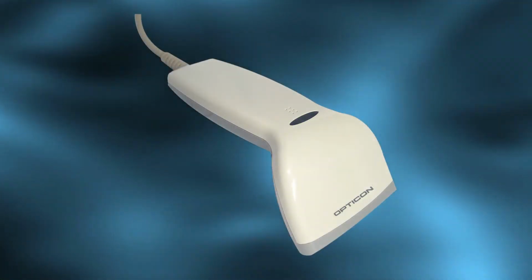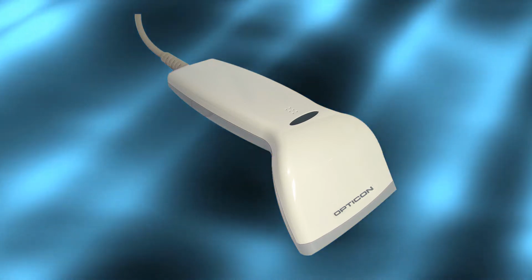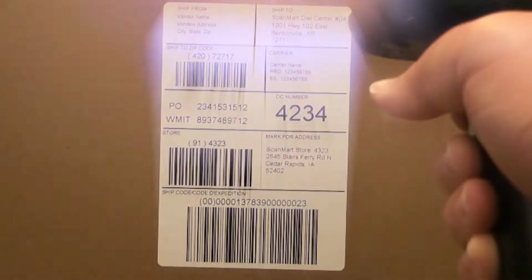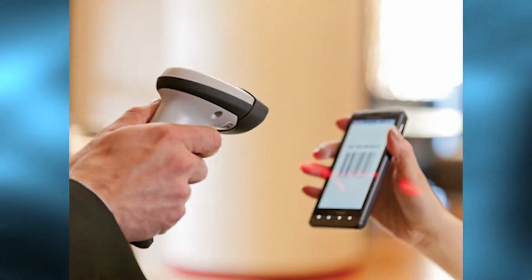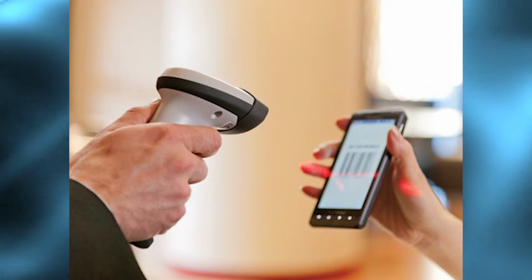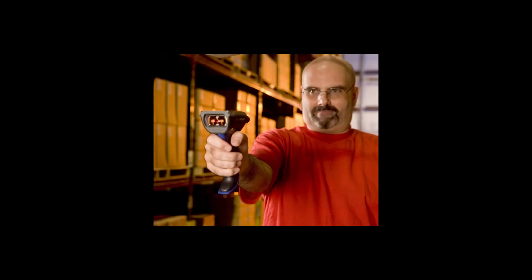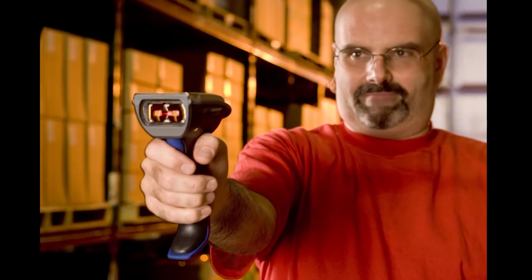Earlier versions of linear imagers were called CCDs and were strictly contact devices. The current linear imagers use bright LEDs instead of a laser to illuminate the barcode and capture the reflected light. These are very durable since they have no moving parts. Other than wands, they are the least expensive option but are just as aggressive as laser scanners. And they are no longer only contact devices.